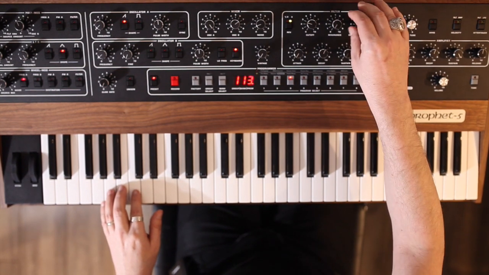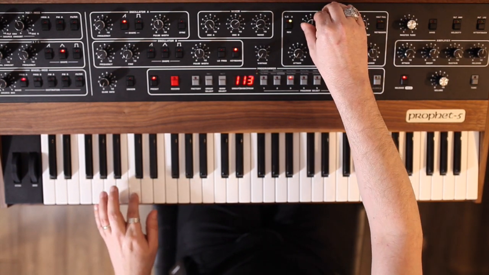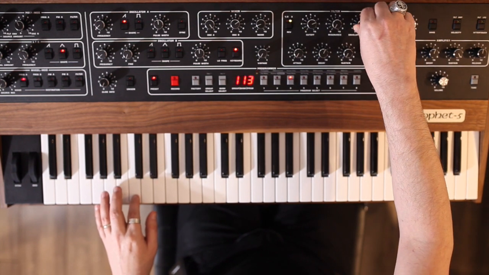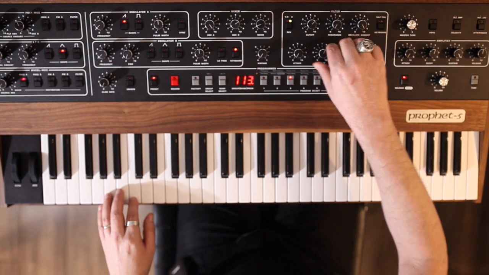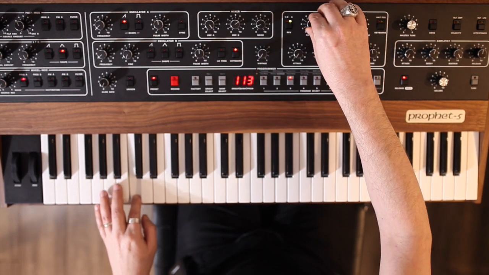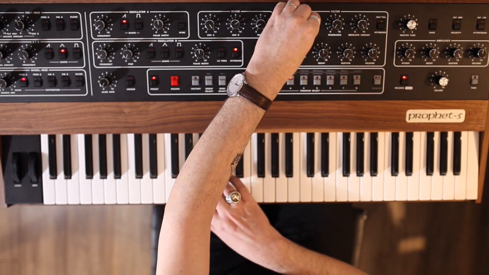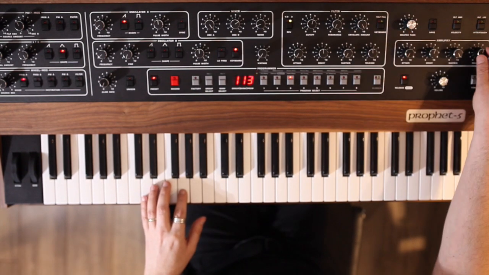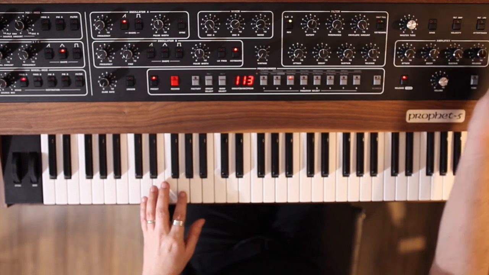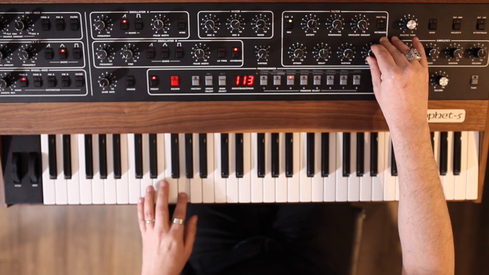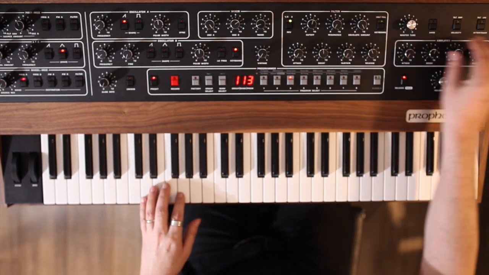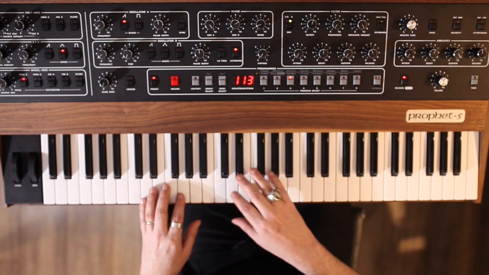I'm going to play with the filter a little bit. And the filter envelope, I'm going to turn it up completely, and work with the sustain and the decay. And once again, just add a little bit of release. When you add the release on the VCA, you have to add a little bit also on the filter if you want the filter envelope to also follow the same release.